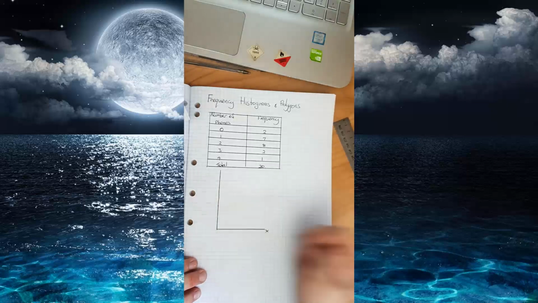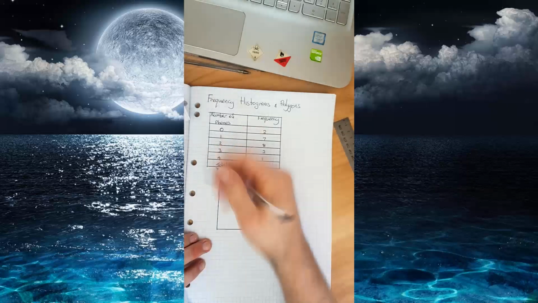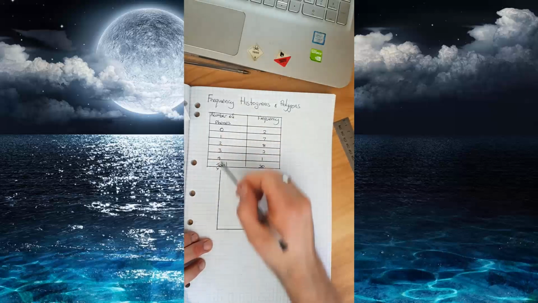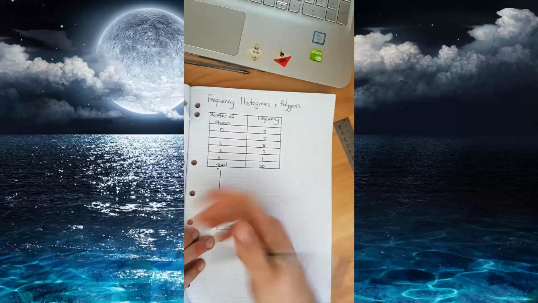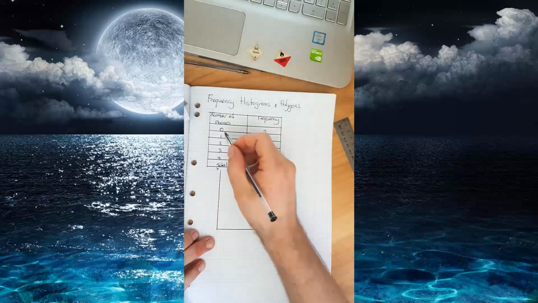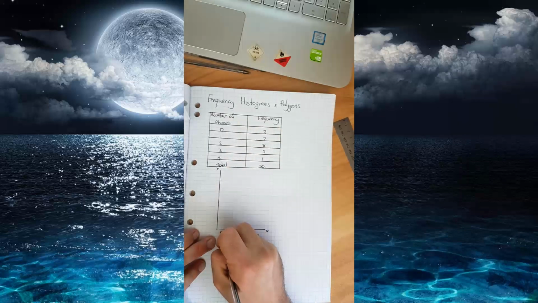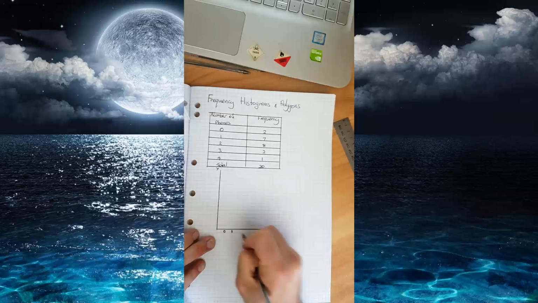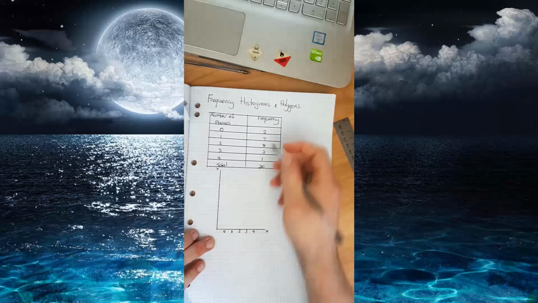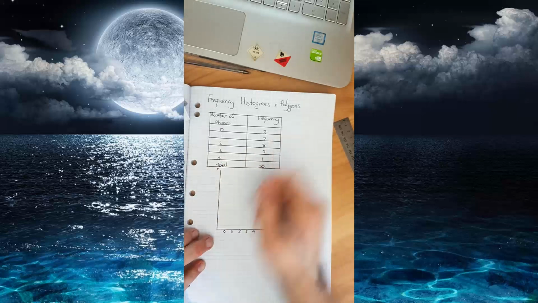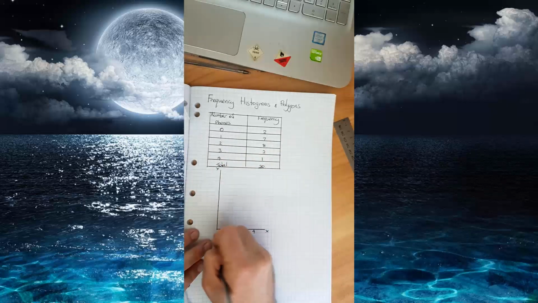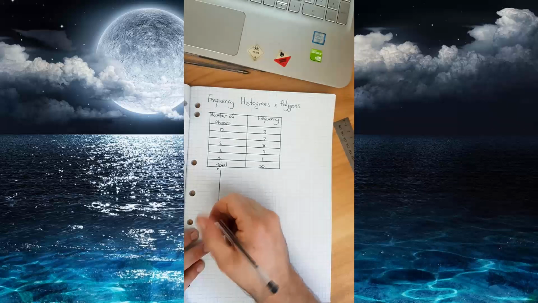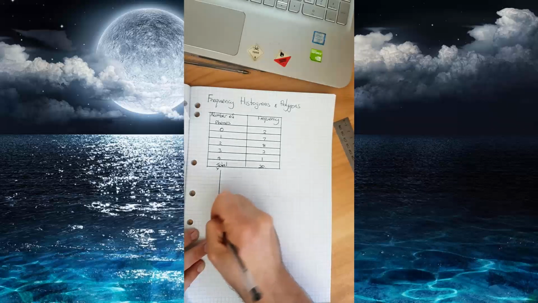Like so. So just label this x and y. Now I'm going to put the data on the scales. So very similar to a column graph. So we're going to start at 0. Leave a gap, put 0. Leave a gap, put 1. Like so. Now going up the axis, again, this is obviously going to represent 0. And leave a gap, 1.